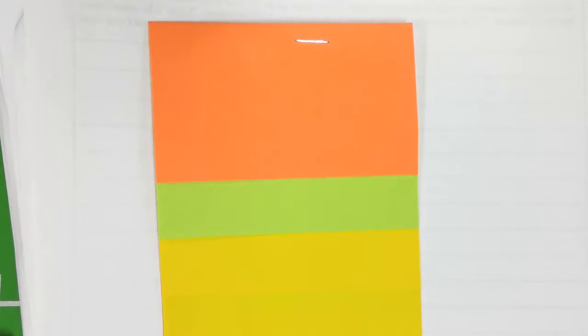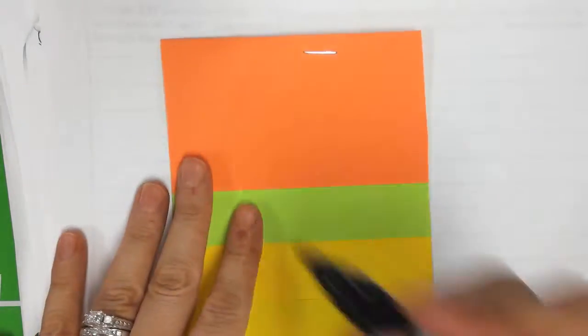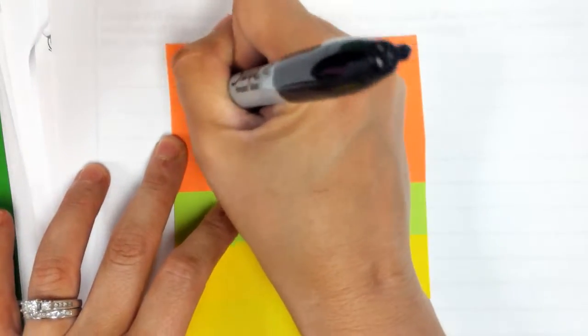Okay, so today we are talking about multi-step equations. I want you to title this on the top, Solving Multi-Step Equations.